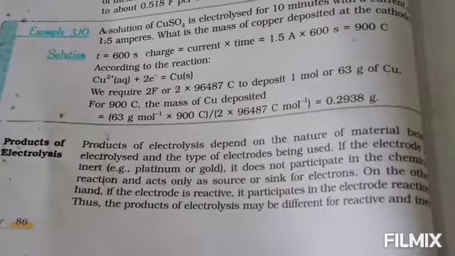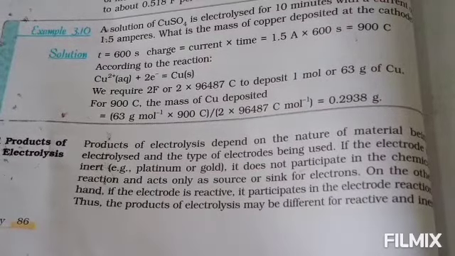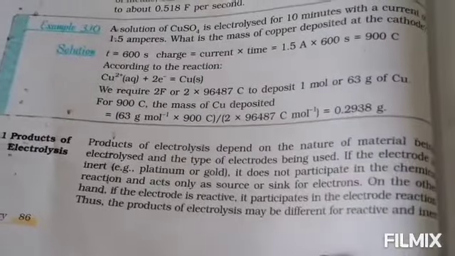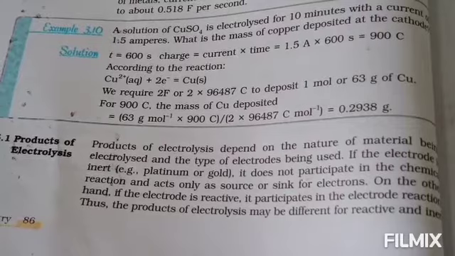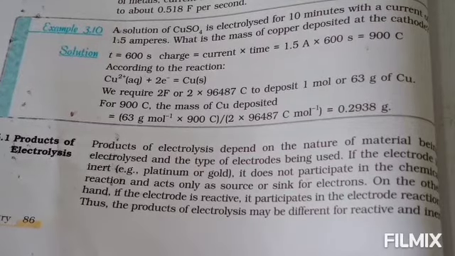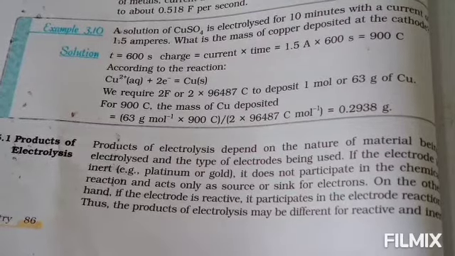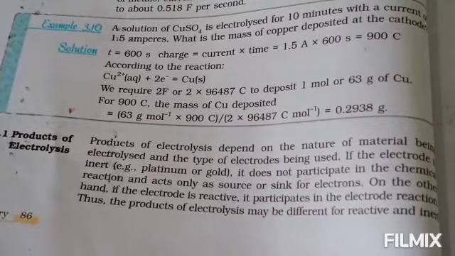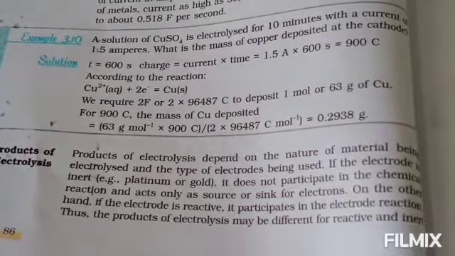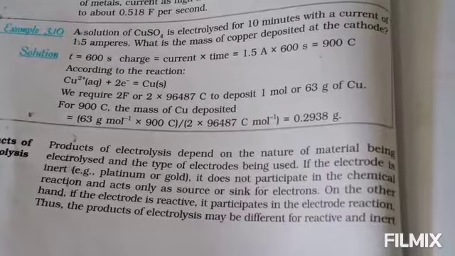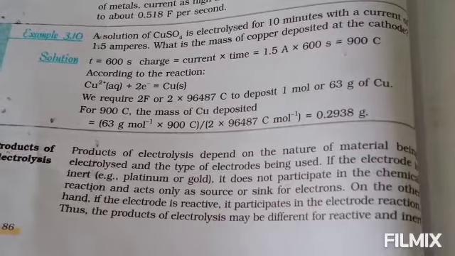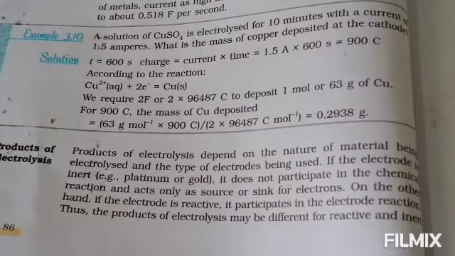The product of electrolysis depends on the nature of the material being electrolyzed and the type of the electrode being used. So that means the product depends on the nature of the material which is to be electrolyzed and the electrodes which you are using. If the electrode is inert, which cannot combine, like platinum or gold, it does not participate in the chemical reaction and acts only as a source or sink of electrons.